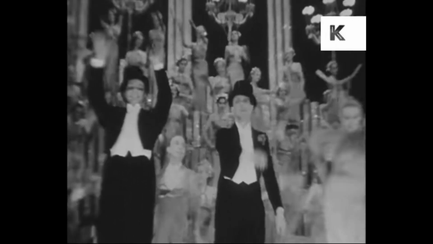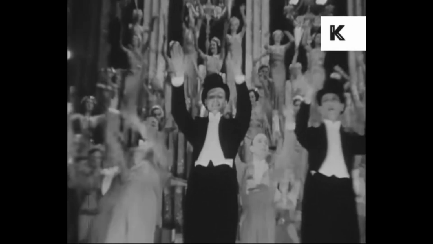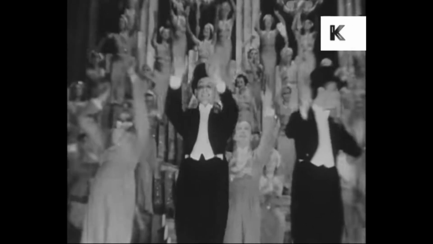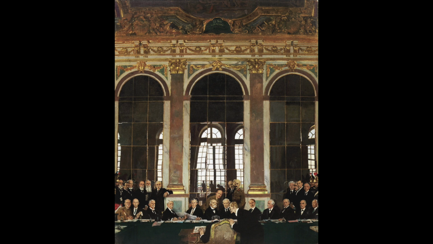Another key factor in the fall of the Weimar Republic was that they were inextricably linked to the signing of the Treaty of Versailles. Now, the Treaty of Versailles was viewed as a diktat in Germany. It was hated. It was a slave treaty, is what they saw it as. Why did they see it as this?